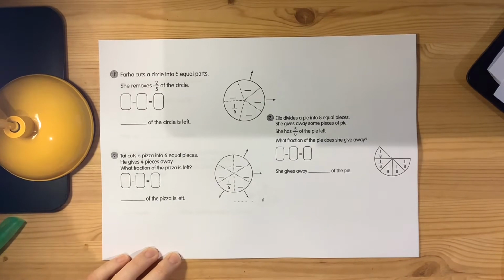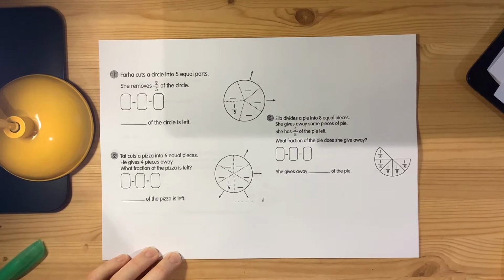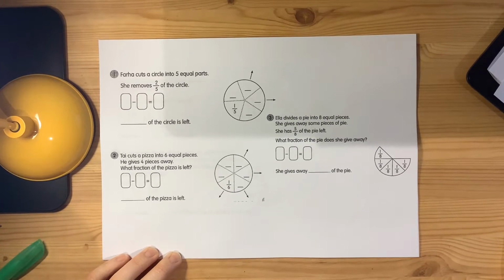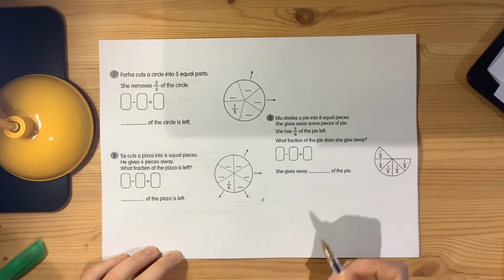Farah cuts a circle into 5 equal parts. She removes 2/5 of the circle. How much of the circle is left, and what is the word problem? So have a think how you'd solve that if you haven't already. Pause it and have a go.